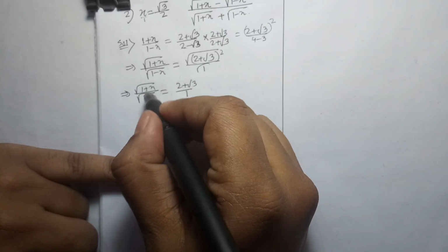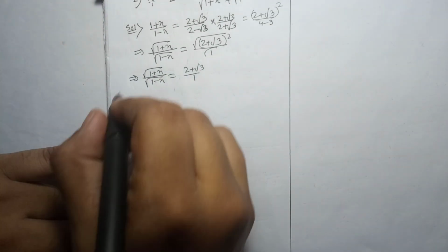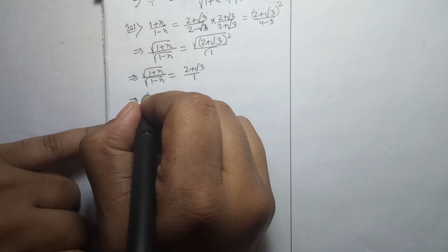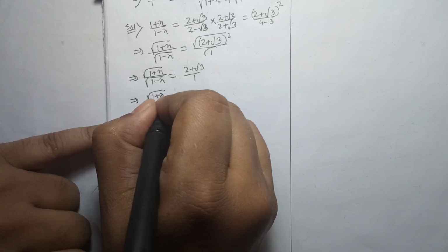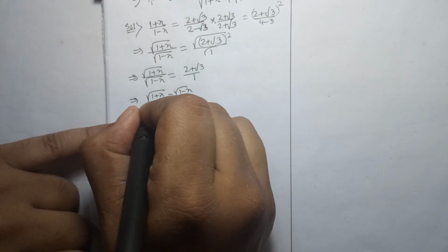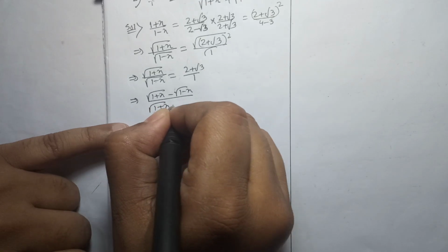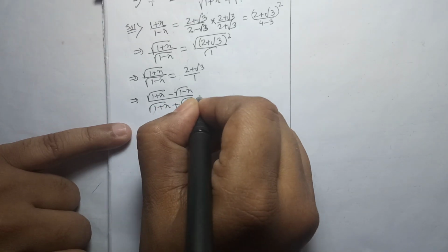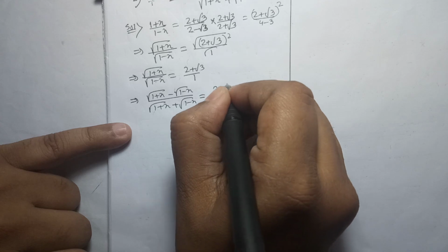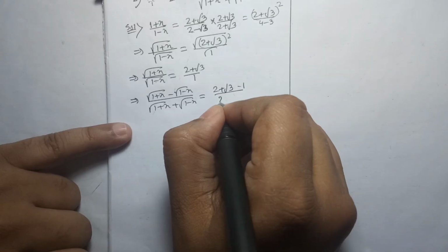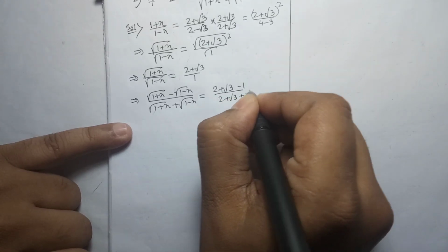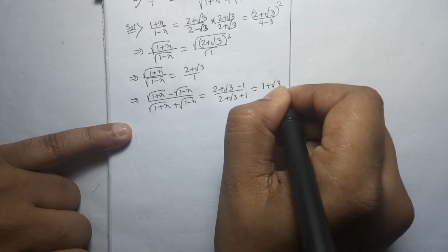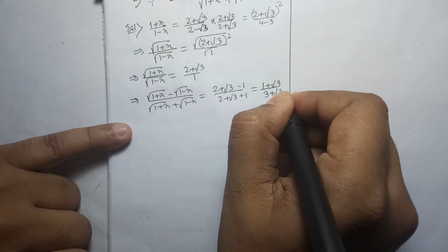Now again I do componendo dividendo. Again I do the same thing, componendo dividendo. Numerator minus denominator by numerator plus denominator. So what do I have? 2 plus root 3 minus 1 by 2 plus root 3 plus 1. So 1 plus root 3 by 3 plus root 3.